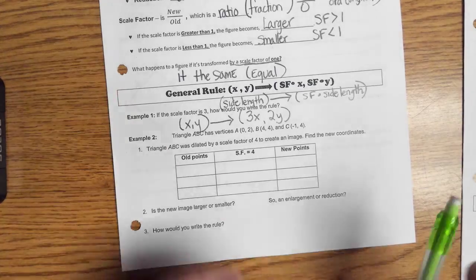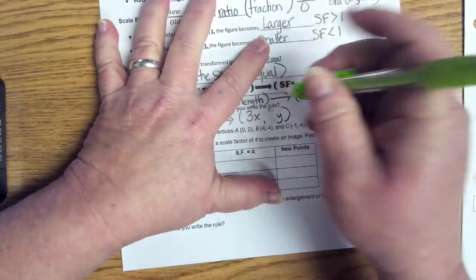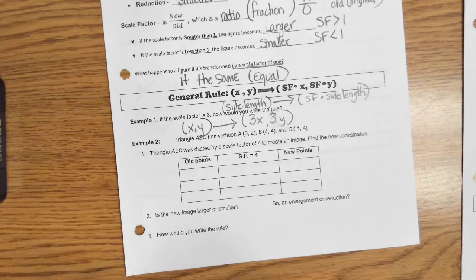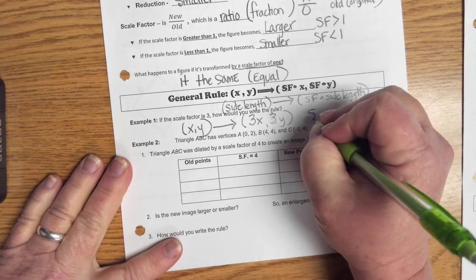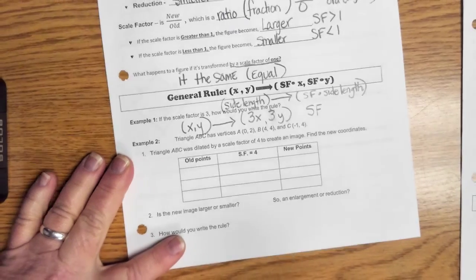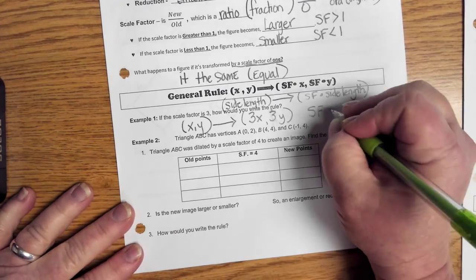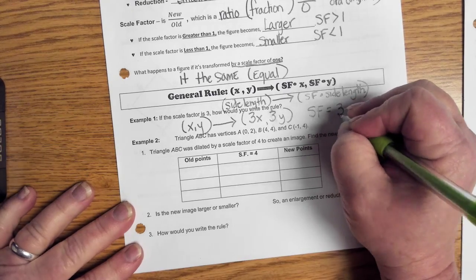And that's what that says. I said 2, it's 3. So that means I'm saying 3 times the x value and 3 times the y value. So my scale factor, which we are going to abbreviate by saying SF, is equal to 3.